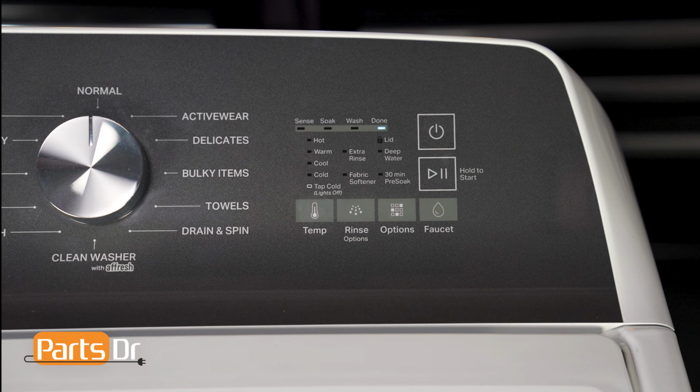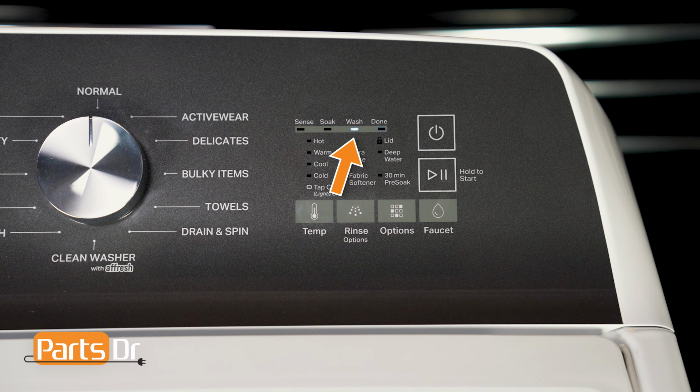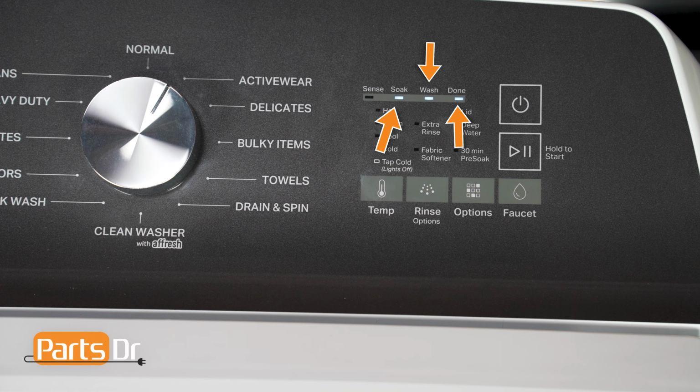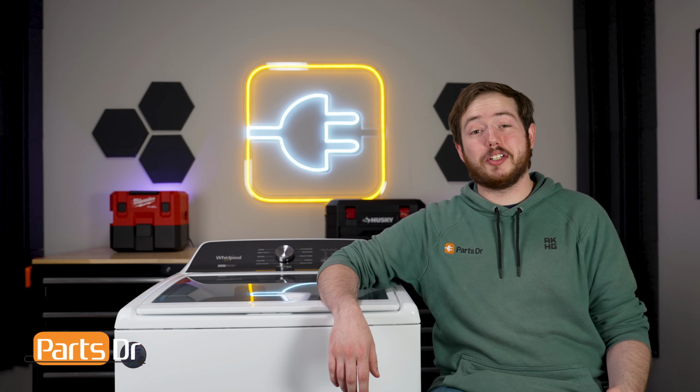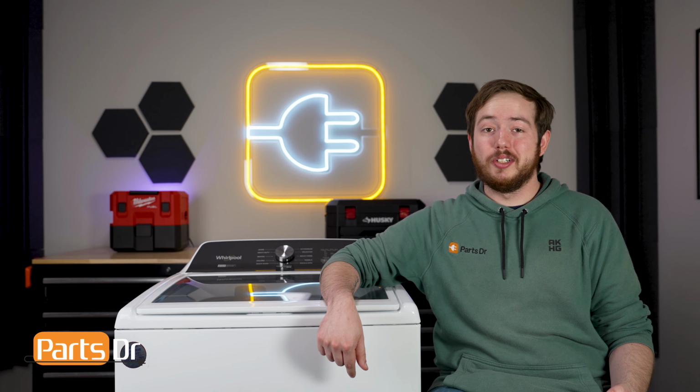Here's an example. If the done light is on with no other lights, it would be considered a 1. If the wash light is on with no other lights, it would be considered a 2. If the soak, wash, and done lights are on, you would add the values 4 plus 2 plus 1, which results in a 7.